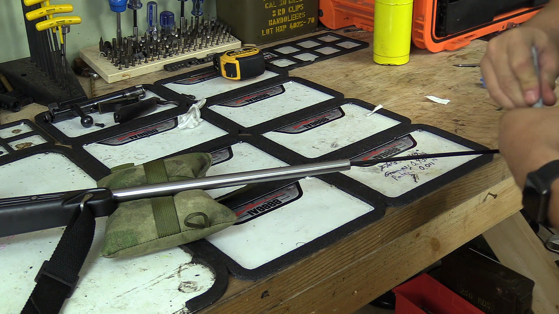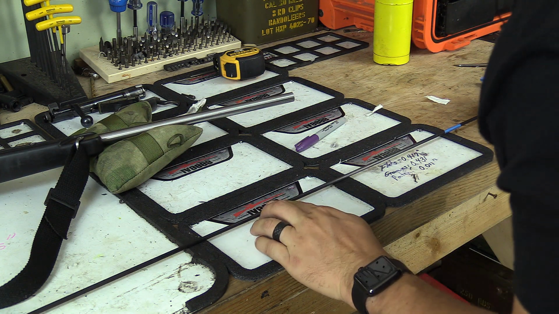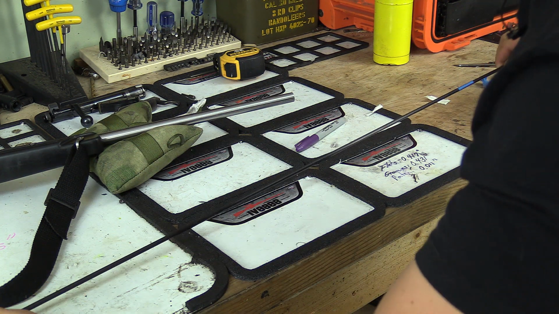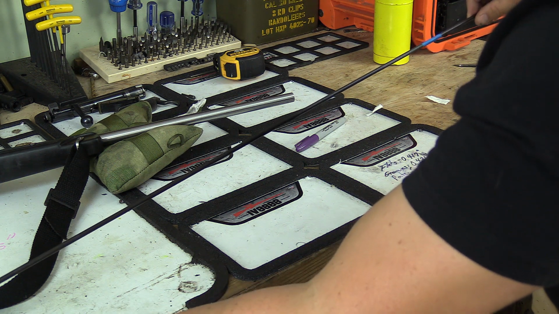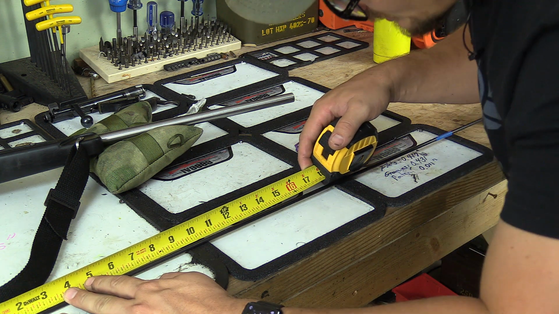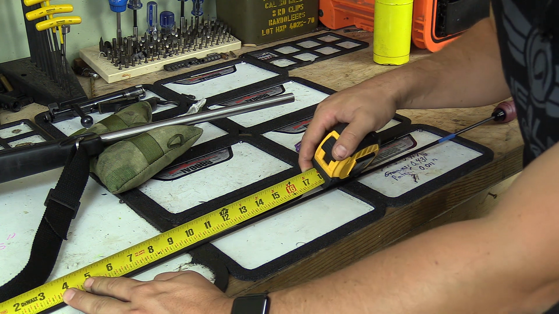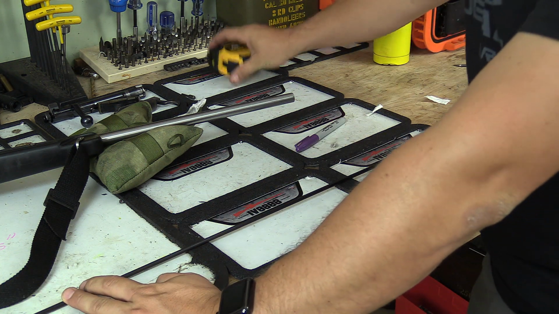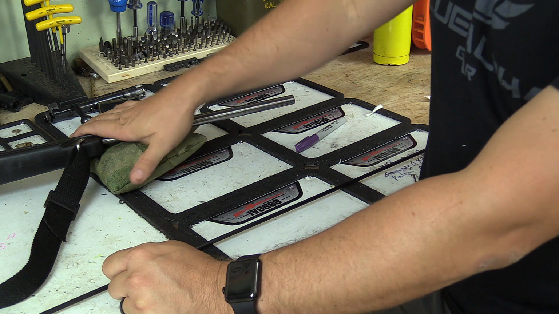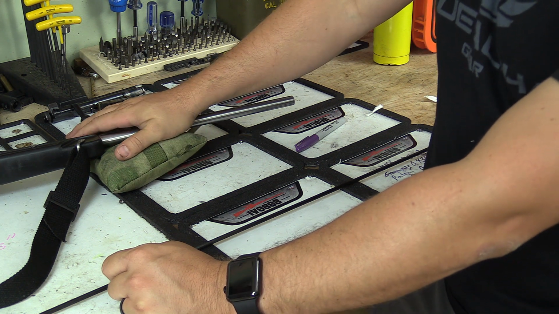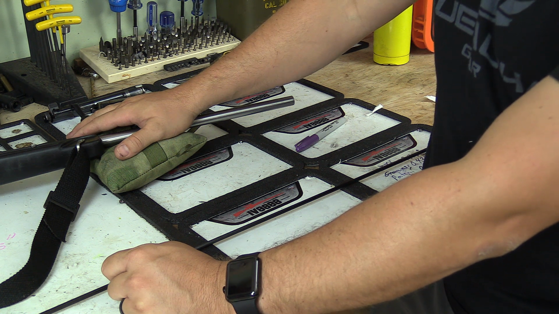and then we will simply measure between those two marks and figure out exactly what we're working with. So there's our first mark, and there's our second mark. And this is a 1 in 12 twist barrel. So that lets us know that this particular rifle is going to do well with some of the lighter grain 223 Remington bullets, 40 grainers, 36 grain varmint grenades, up to like 55 grain stuff.